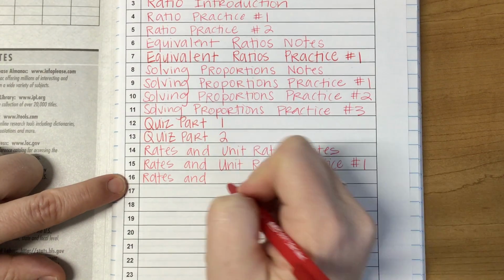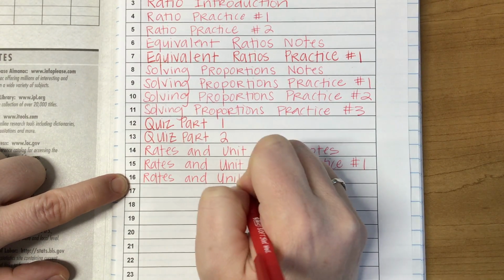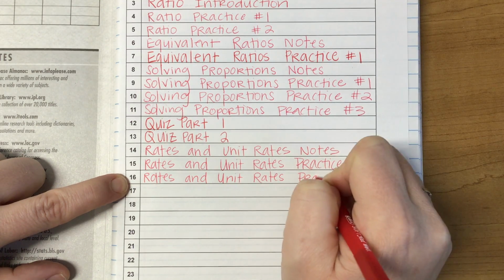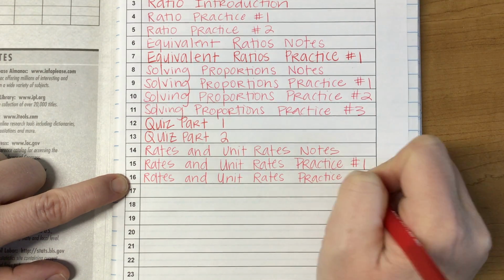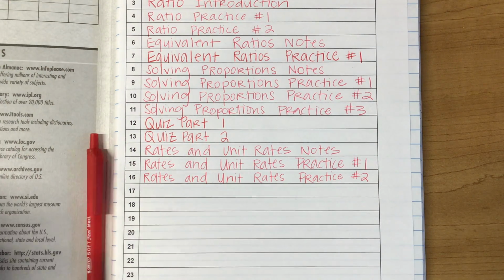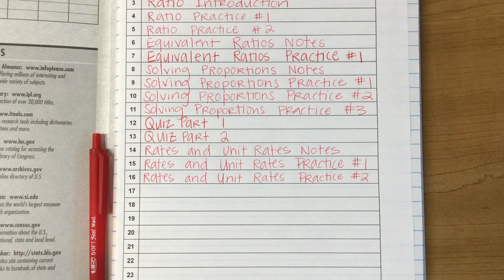Page 16, rates and unit rates. Practice number 2. Rates and unit rates. Practice number 2.